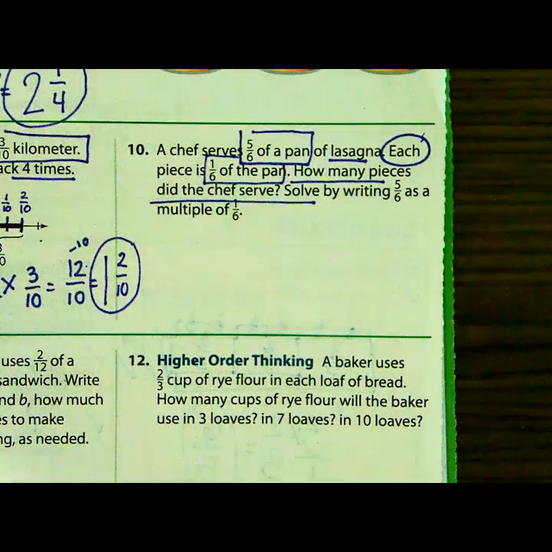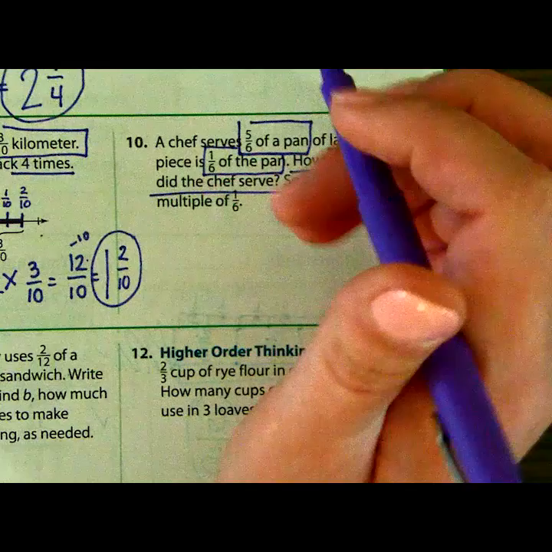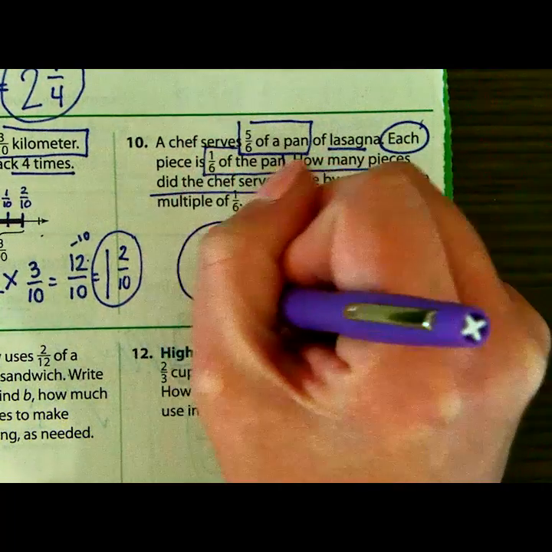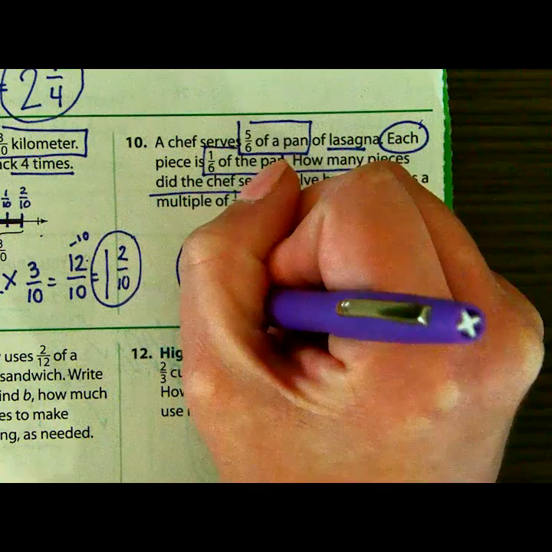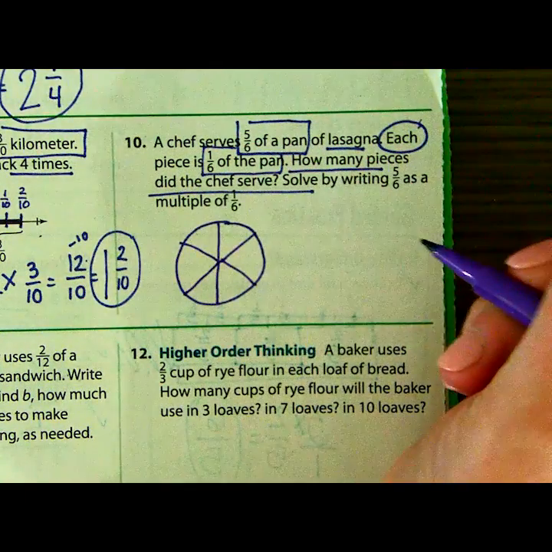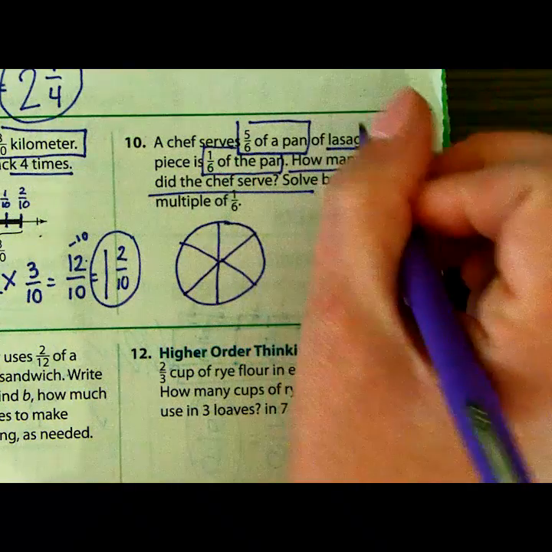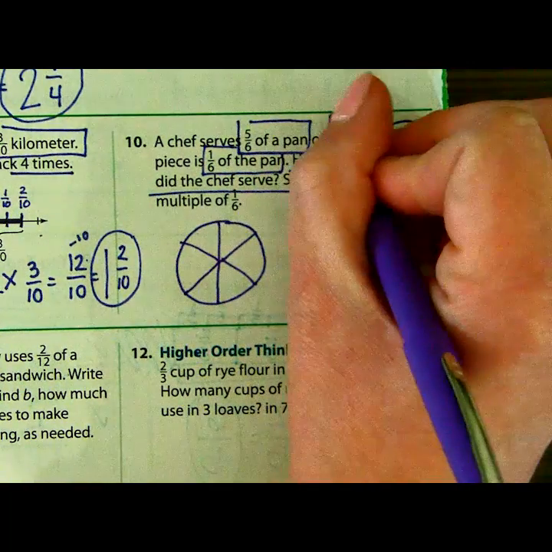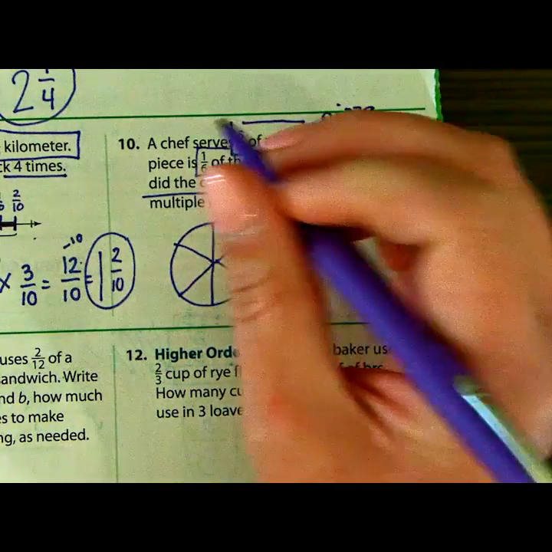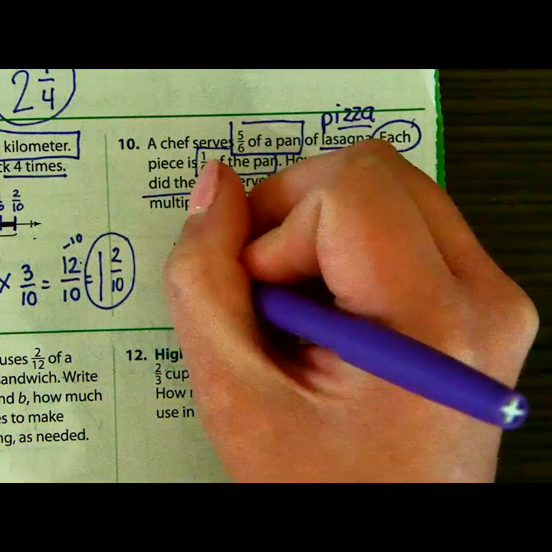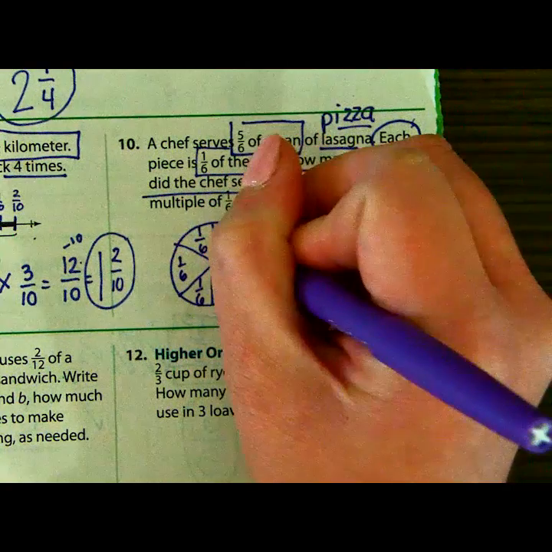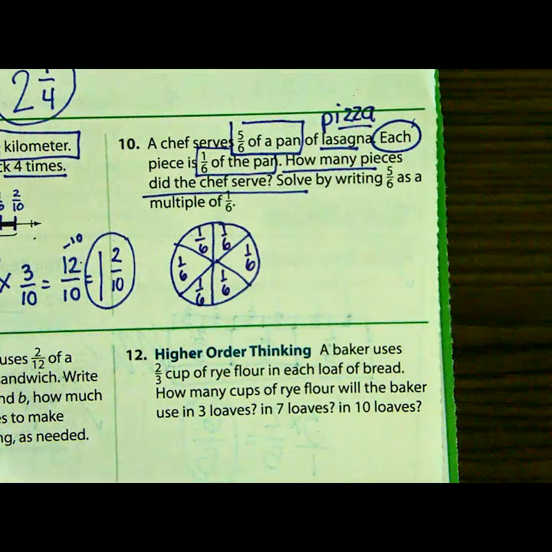So I can see that if we have 5/6, maybe we want to draw a picture, right? 6 equal parts. We're thinking of a circle because it's actually not pizza, it's lasagna. I don't know why I said pizza. Because the dog is continuing to bark. Sorry, guys. So we have 1/6, 1/6, 1/6, 1/6, 1/6, and 1/6. And it says here that the chef served 5/6 of a pan.